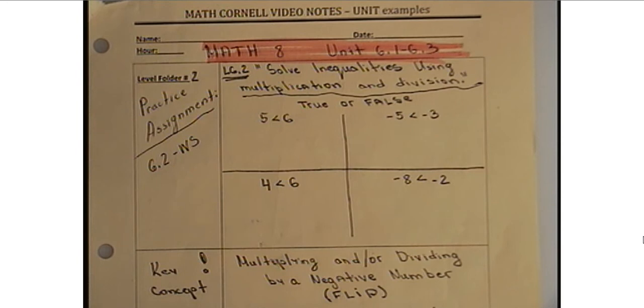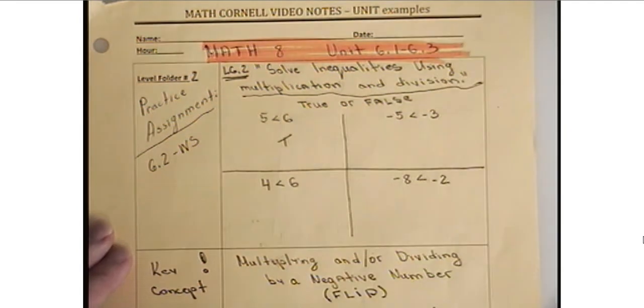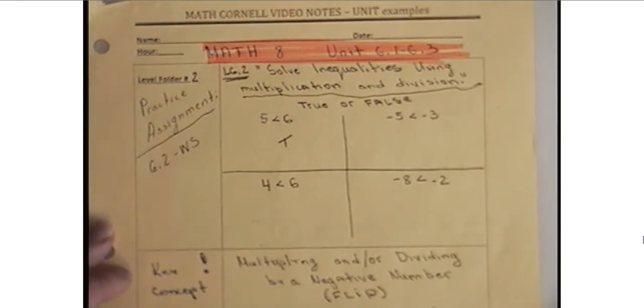Is 5 less than 6? Yes, it is. So that will be true. Is negative 5 less than negative 3?